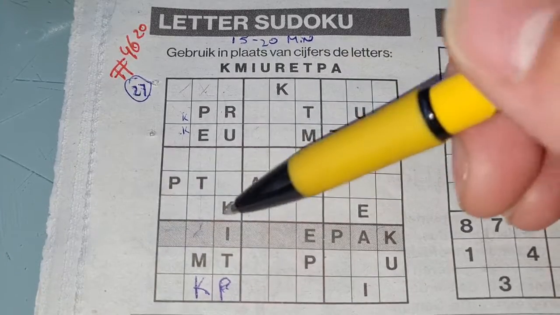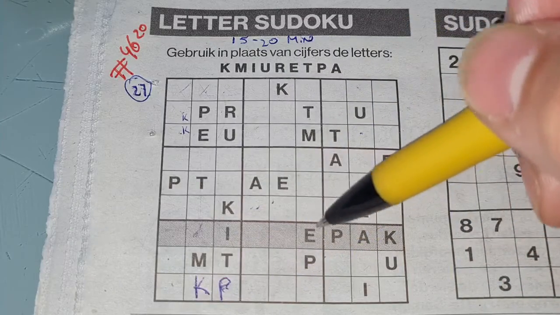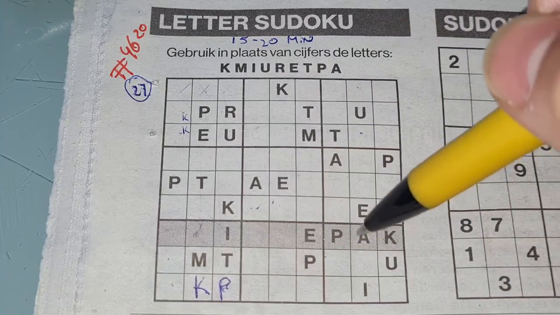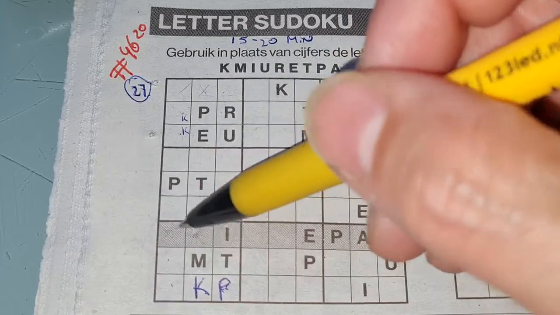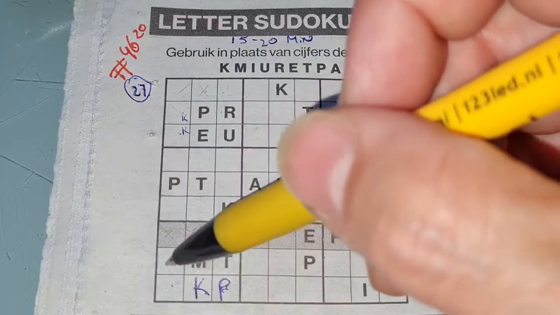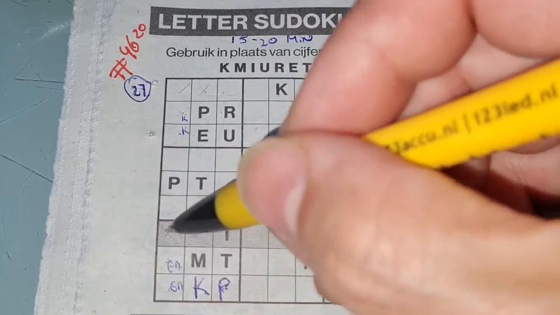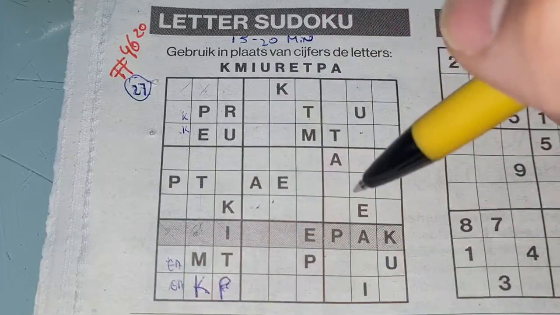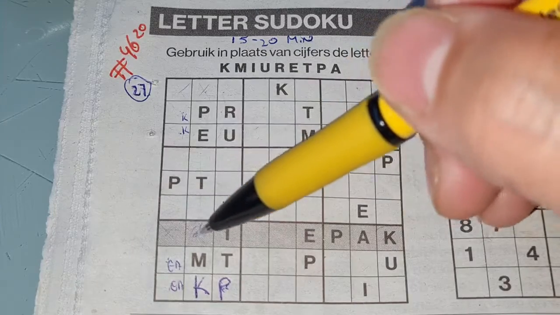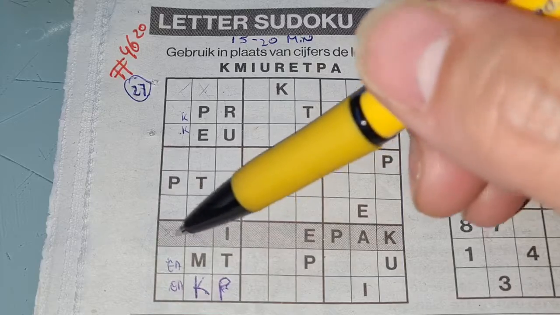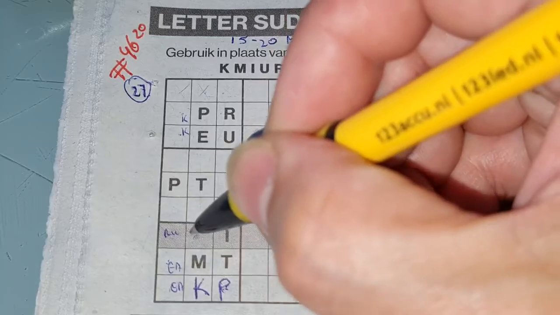4 missing letters now in this big square. 2 of those missing letters are the E and the A. We have an E and A in this row, so no E and A in these 2 boxes. The E and A go in those 2 boxes as a pair. So what are the other 2 letters in this big square? The R is missing, and the U is missing. R and U.